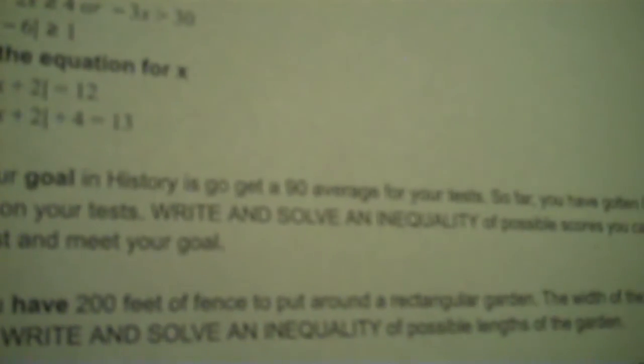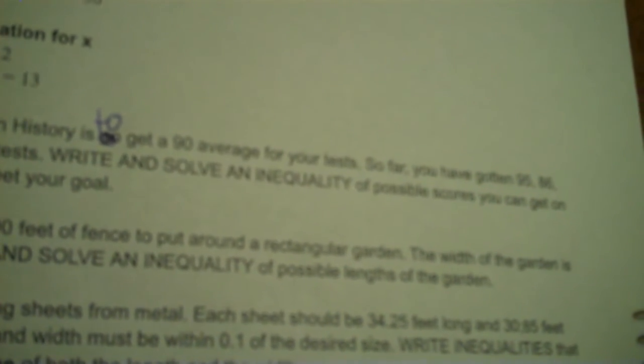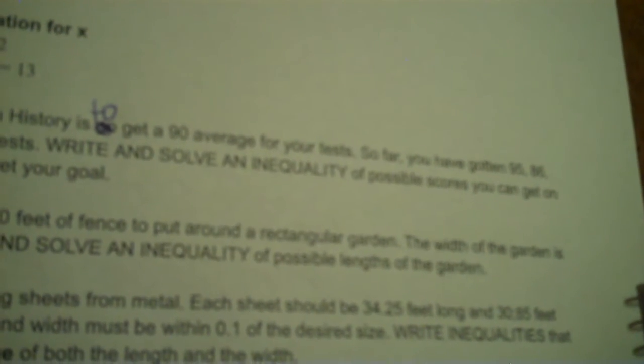Okay, then we get into the story problems, number 15. Your goal in history is to get a 90 average for your test. So far you've gotten 95, 86, and 93 on your tests. Write and solve an inequality of possible scores you can get on your test to meet your goal. So the word goal is greater than or equal. What is the goal? To get a 90 average.